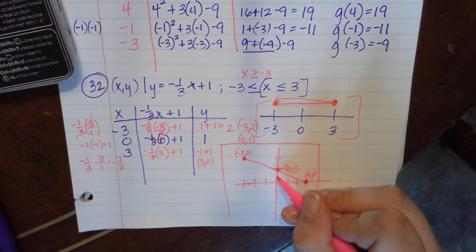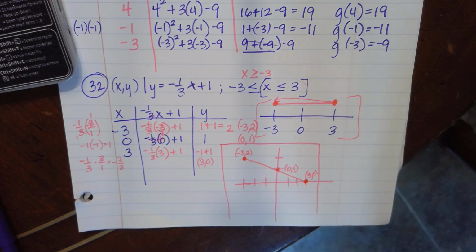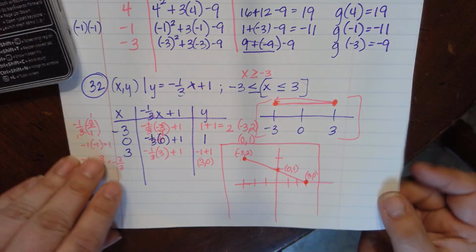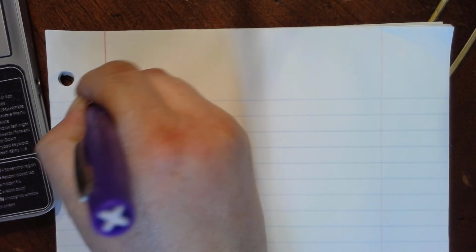Okay? You don't even need this, really. You just needed these two. But that's how it would show up. All right. Number 34. Okay. Whew, same thing. All right, so you can see on yours what that looks like.